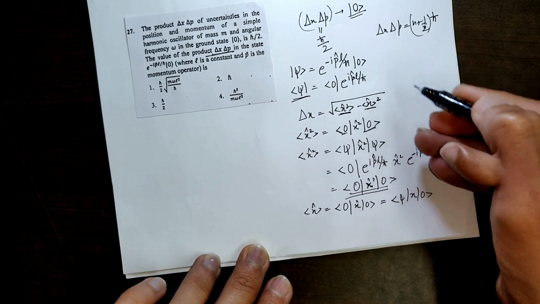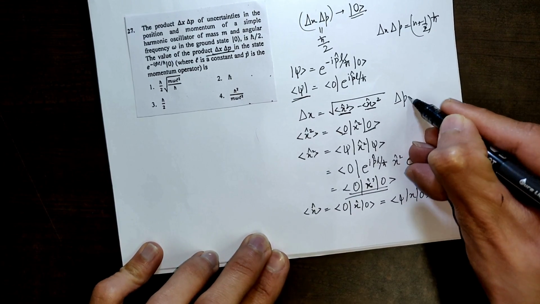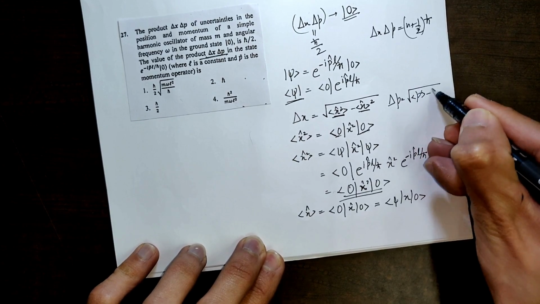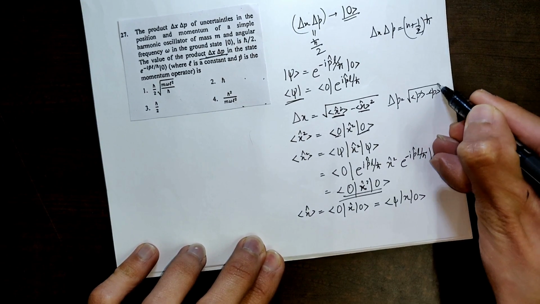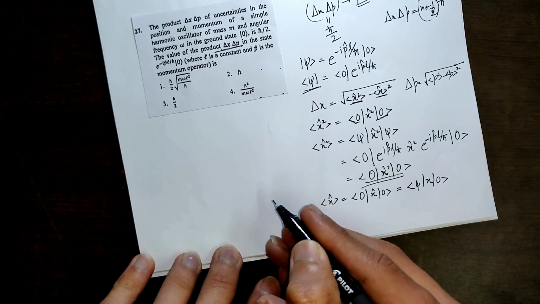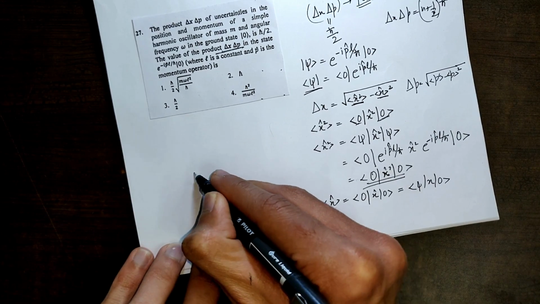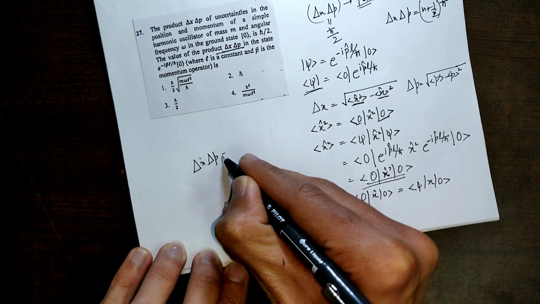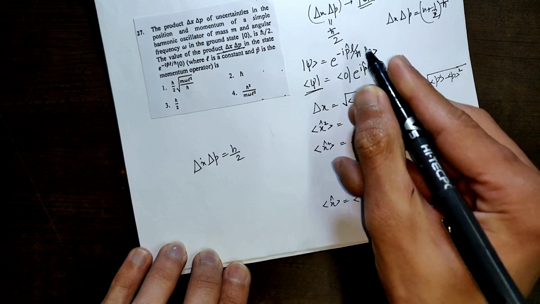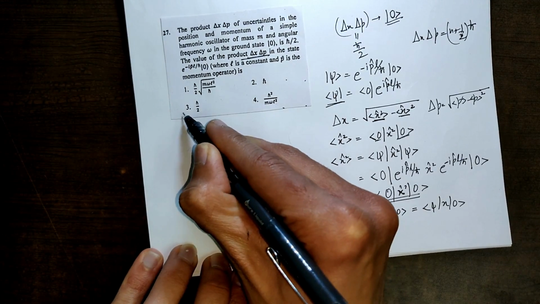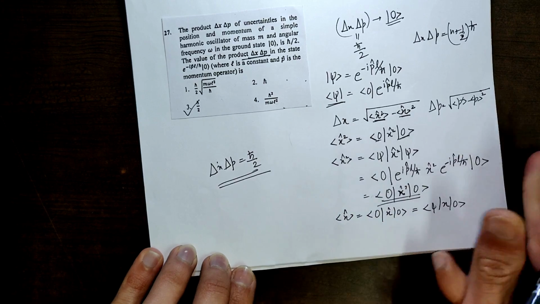Similarly for the uncertainty of momentum, which is the expectation value of p square minus the square of the expectation value of p, it would come out to be the same in both states. That is why the uncertainty product delta x into delta p would come out to be the same as in the ground state, that is h cross by 2. So the correct option is third, h cross by 2.